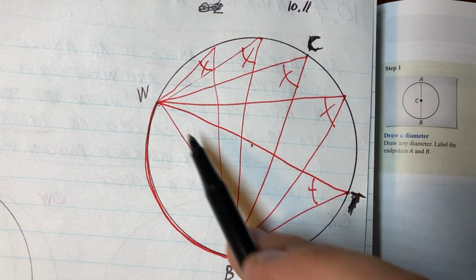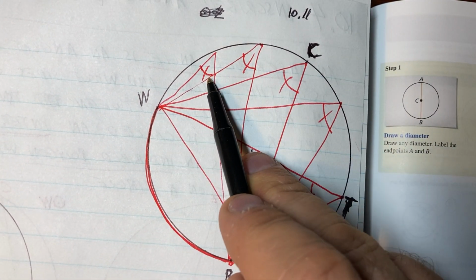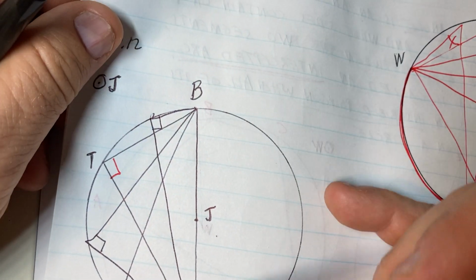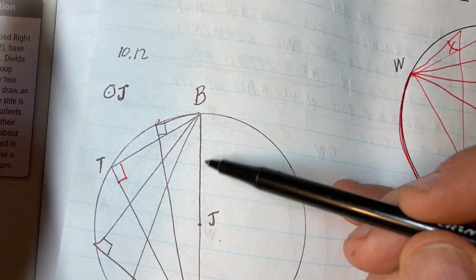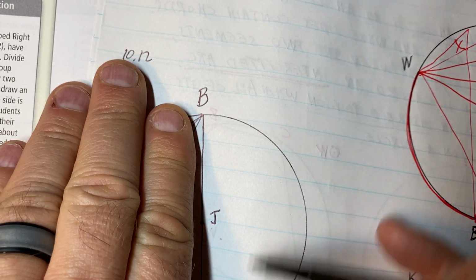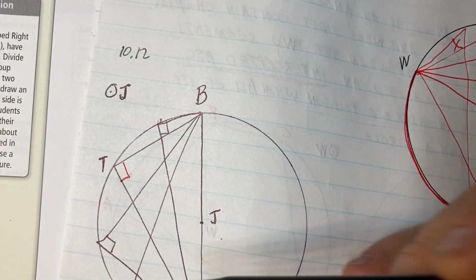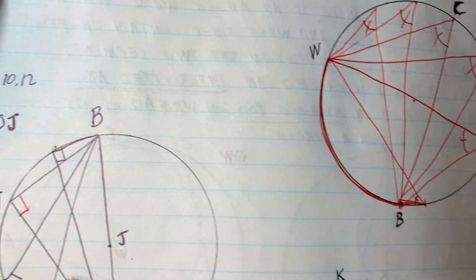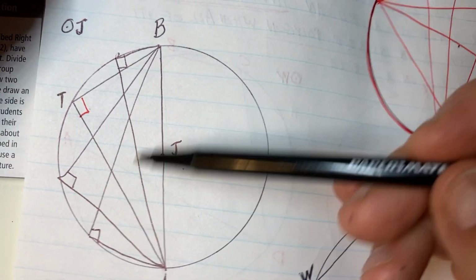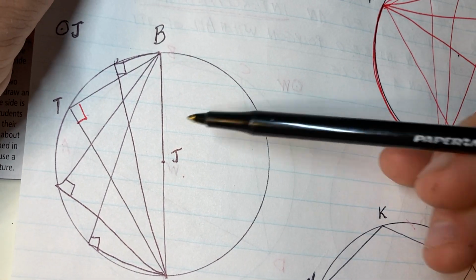Here's an arc, and these inscribed angles are all going to be half of that arc. The reason it works is that the diameter gives 180 degrees, and half of 180 is 90. That's why these all have to be 90. So this is basically the same as that, just slightly different.